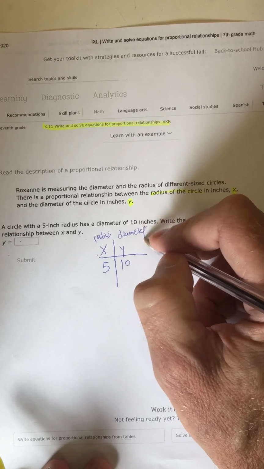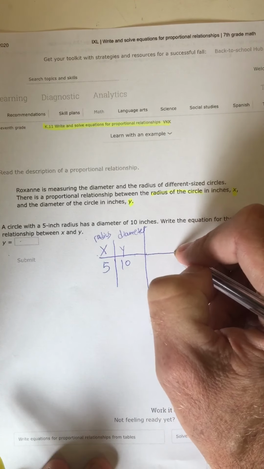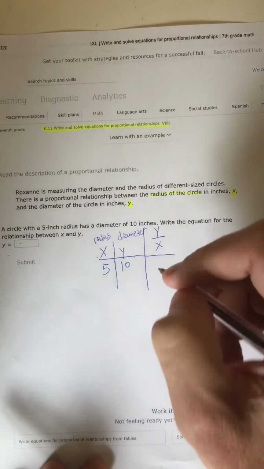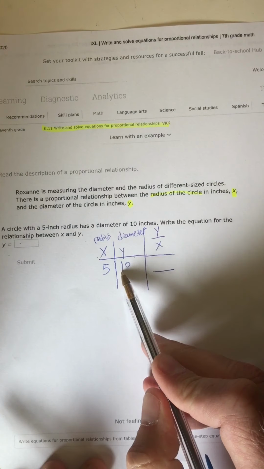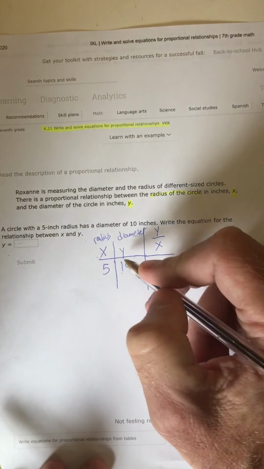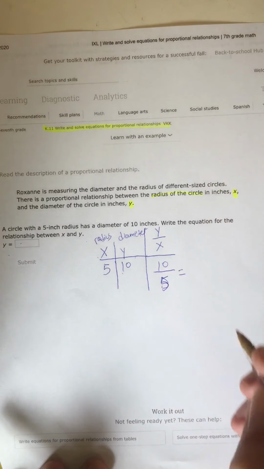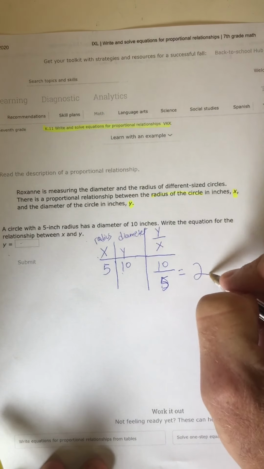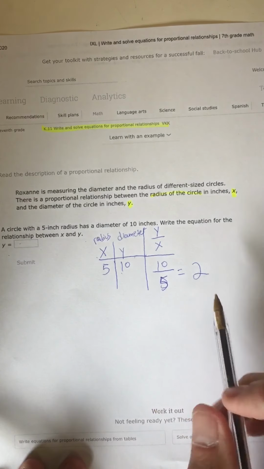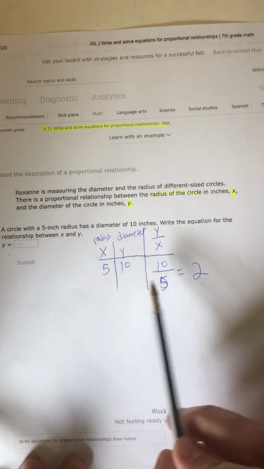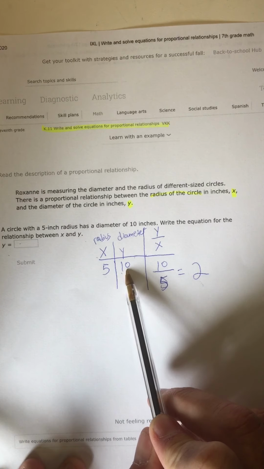So now, remember when we did our constant of proportionality, our constant of proportionality would say y over x. So our y value is 10. Our x value is 5. So 10 over 5 equals 2. So what this is really saying is x times 2 will equal 10.